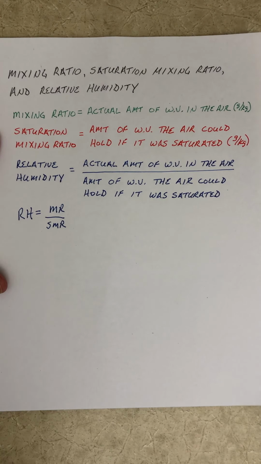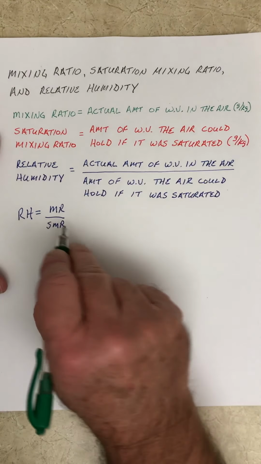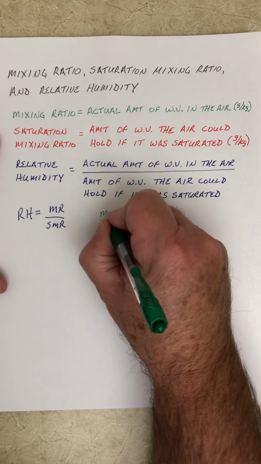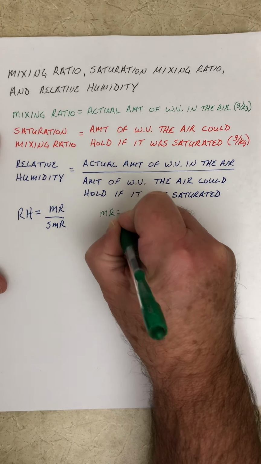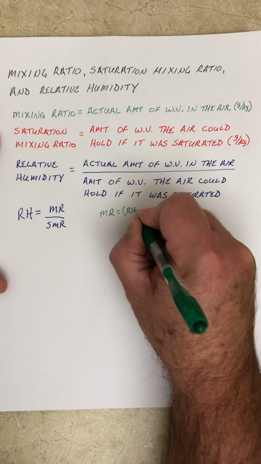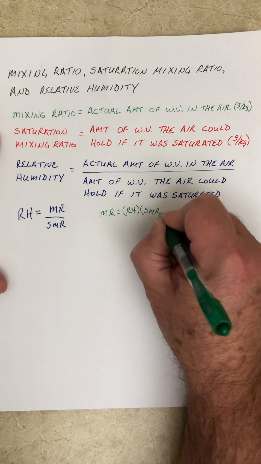We're sometimes going to need to solve for other parts. So just using simple algebra, we can rearrange this equation. If we needed to calculate the mixing ratio, it would simply be the relative humidity times the saturation mixing ratio.